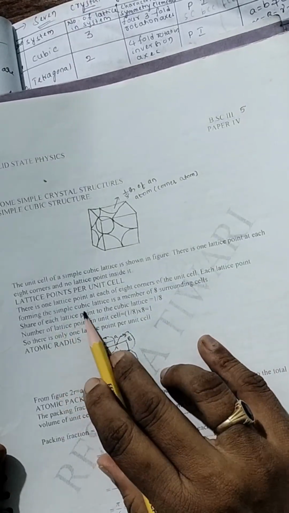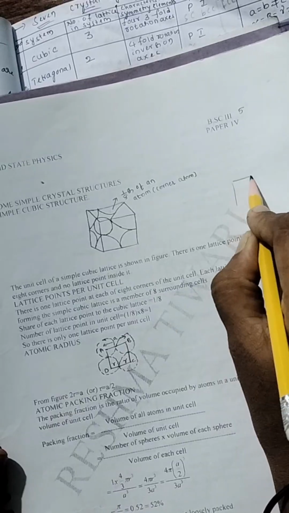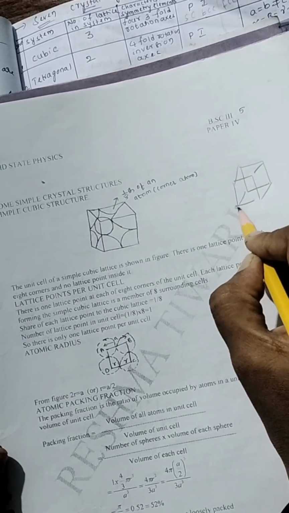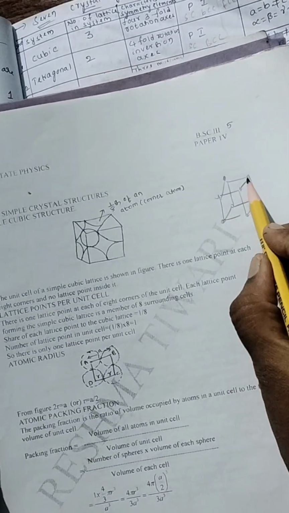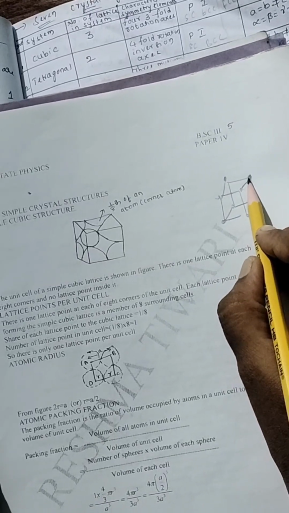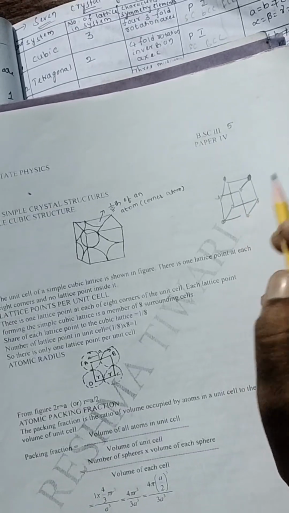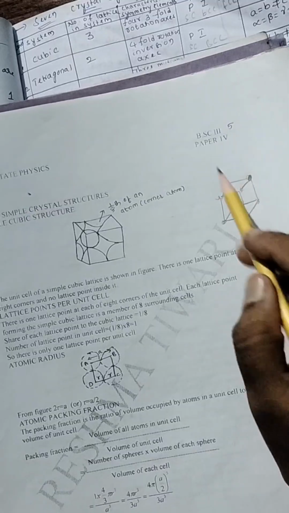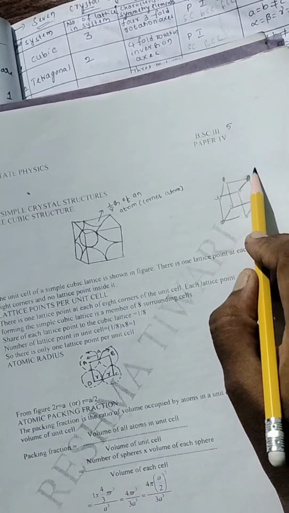Each lattice point forms a simple cube. At 8 corners, 8 lattice points are there. Again, each lattice point is a member surrounding 8 other cells. This repetition only we call crystal.